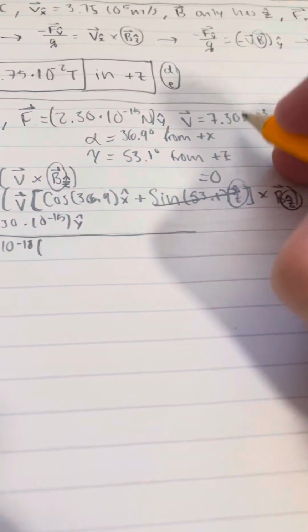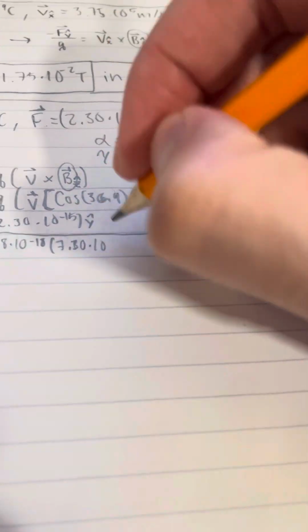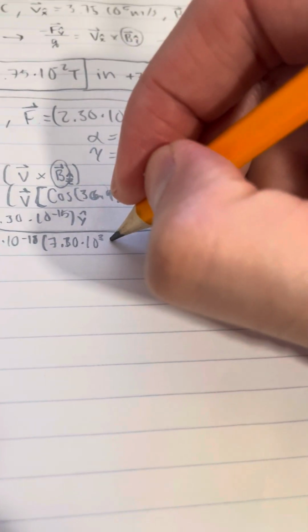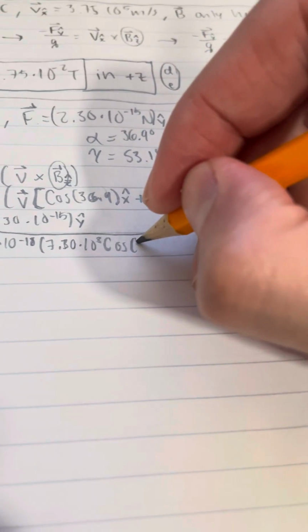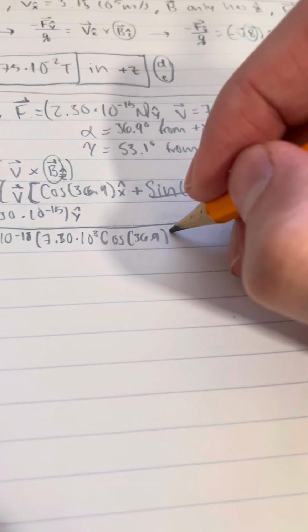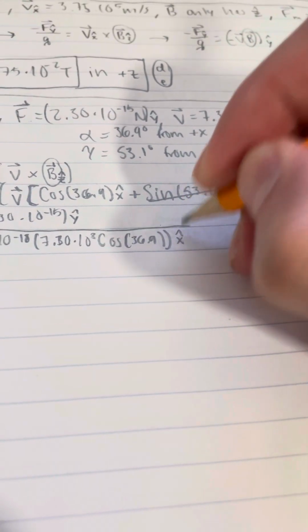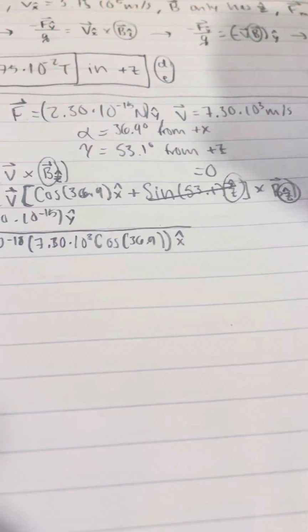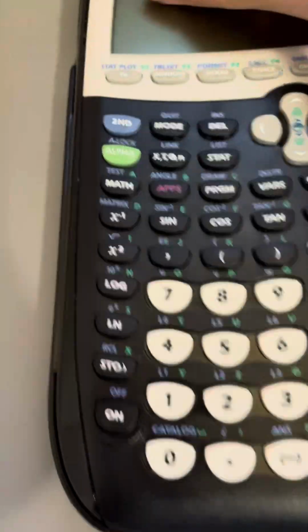V is 7.3 times 10 to the third times cosine of the alpha angle, 36.9, and this is in the x direction. So let's do that out.